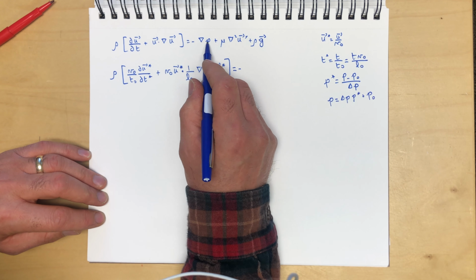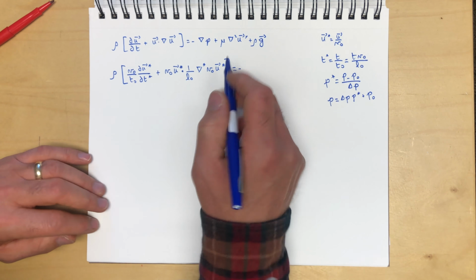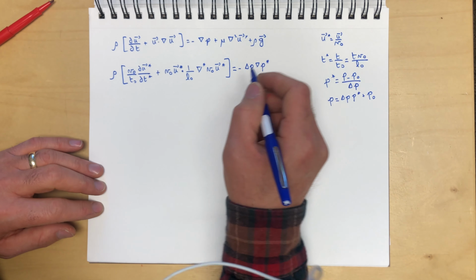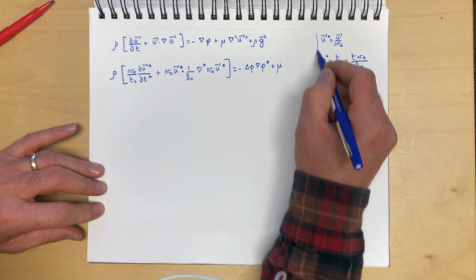But since we have a gradient over here, grad P0 is 0. So therefore, we get this equal to minus delta P grad star P star. Agreed? Okay, great. Plus mu, what about del squared?